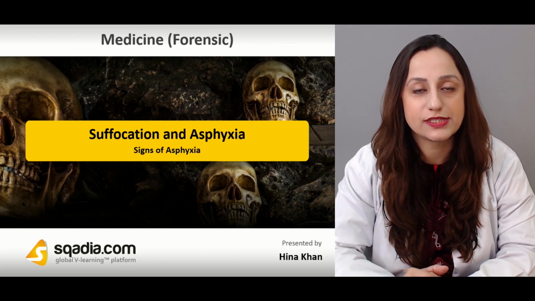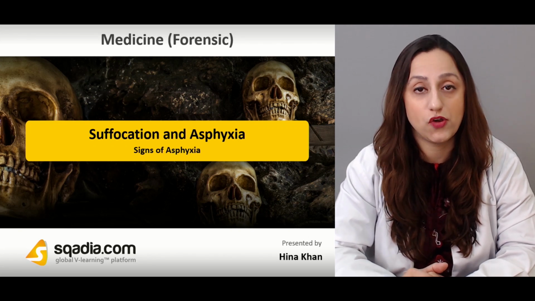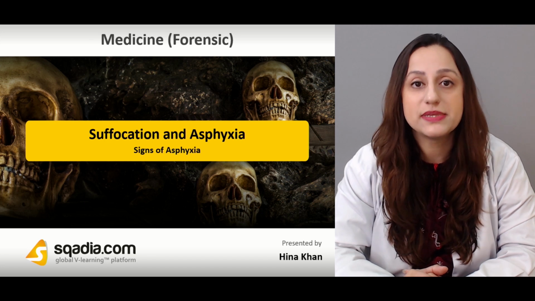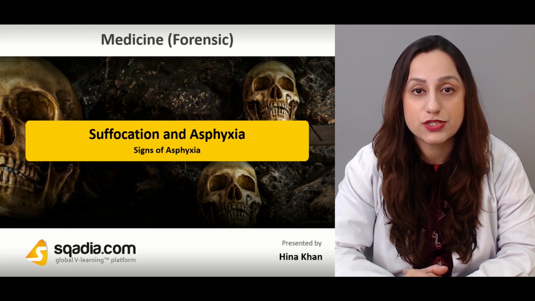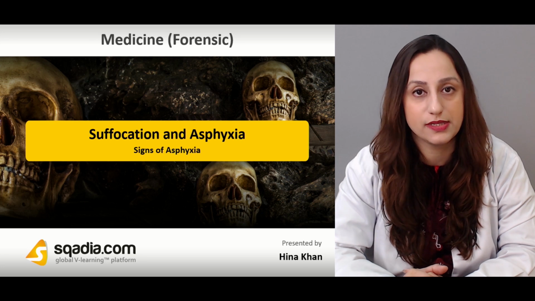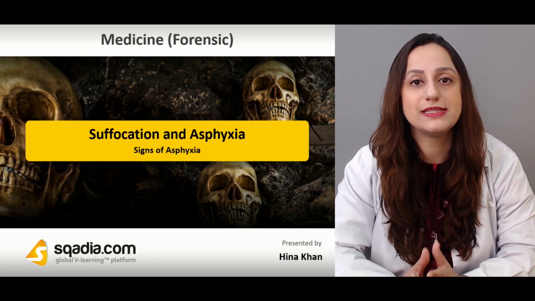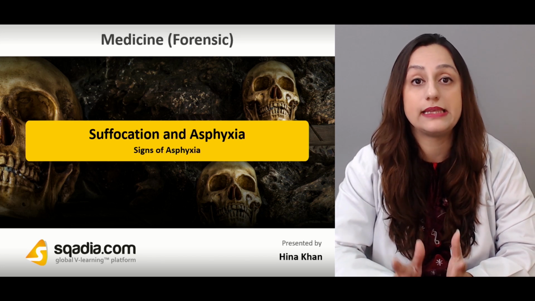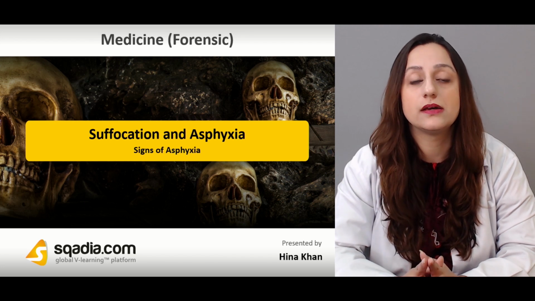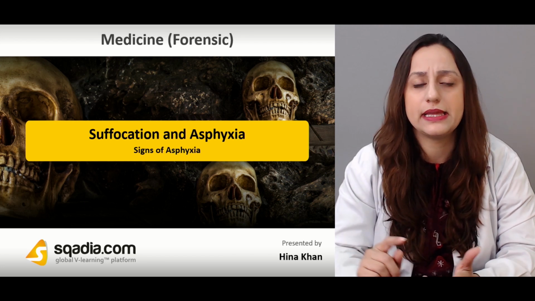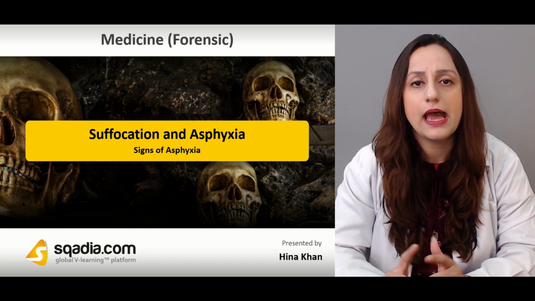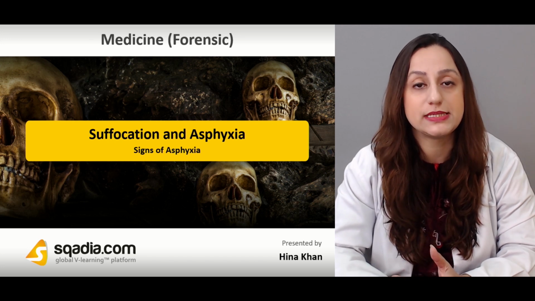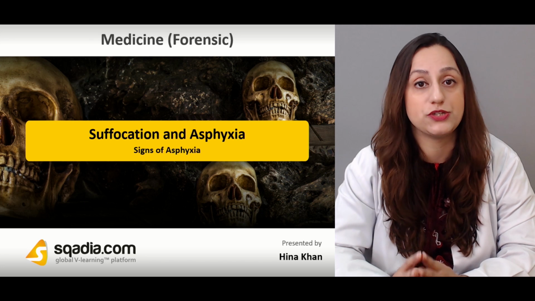Asphyxia is a condition characterized by the lack of oxygen, and that can basically result in the unconsciousness of a person and even the death of the person. So, whenever we are looking for the signs of asphyxial death in a dead body, they are very common. For example, it can be edema, it can be cyanosis, and all of these signs have to be documented in detail by the person in the autopsy report.